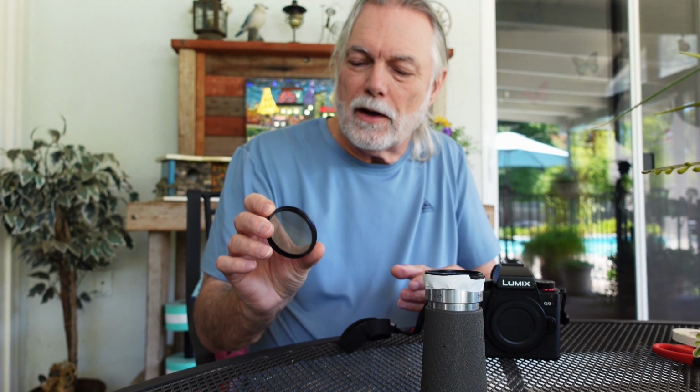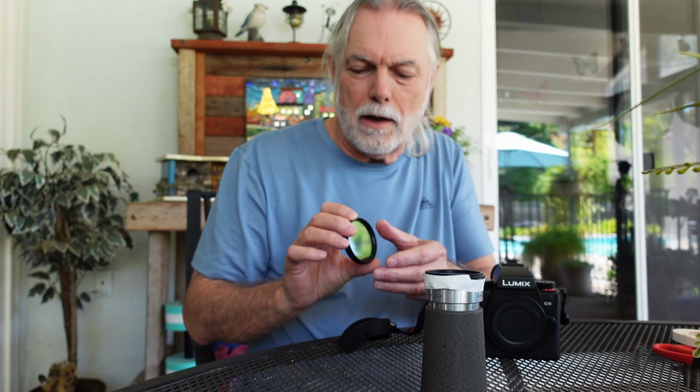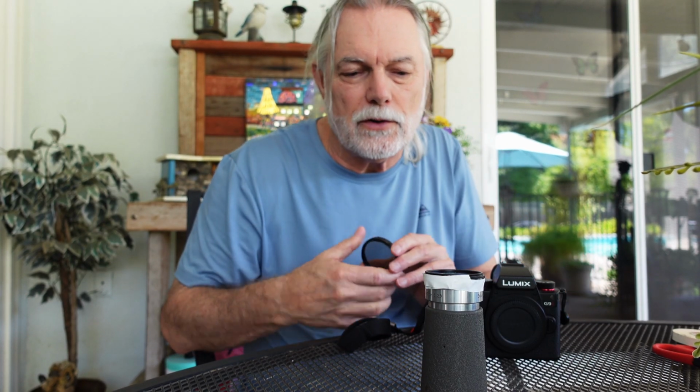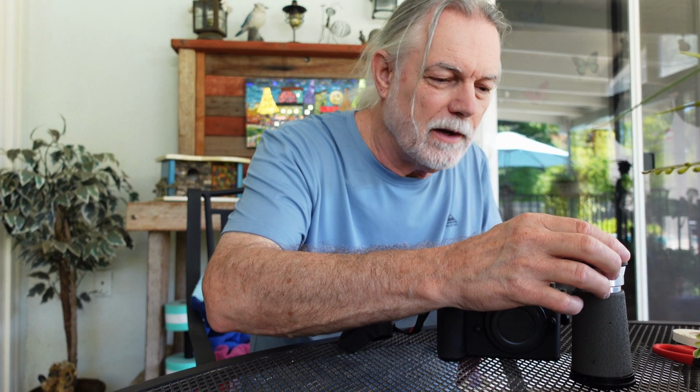Now, I found this Prinz polarizing filter. These filters provide approximately 2 stops. So I'm going to take this filter and put it on top of this filter.